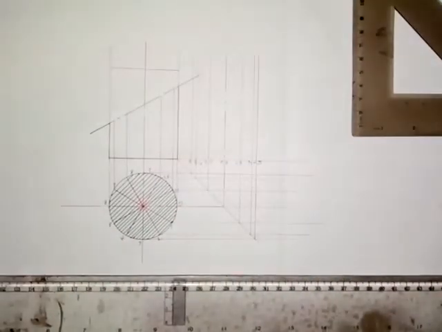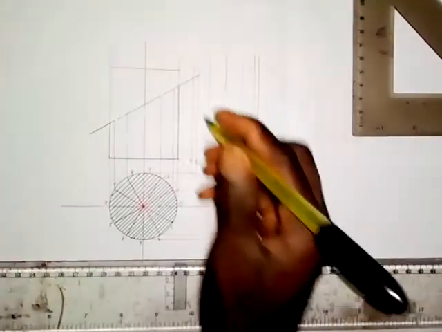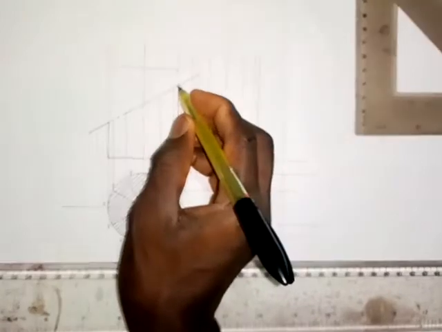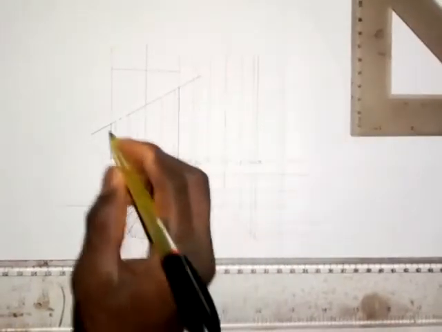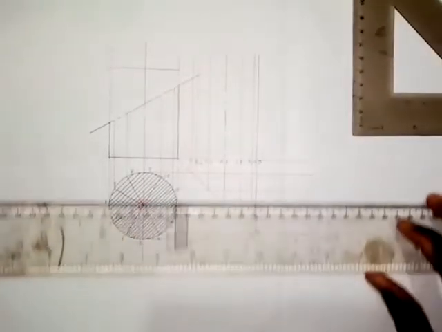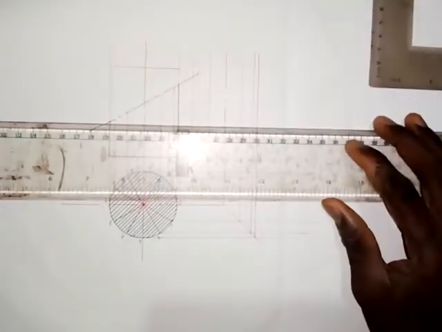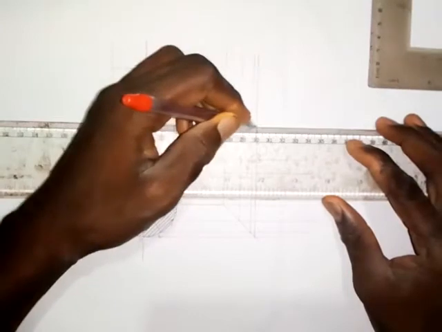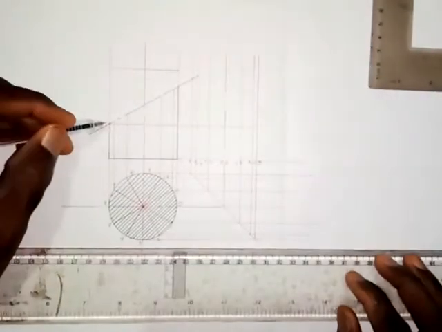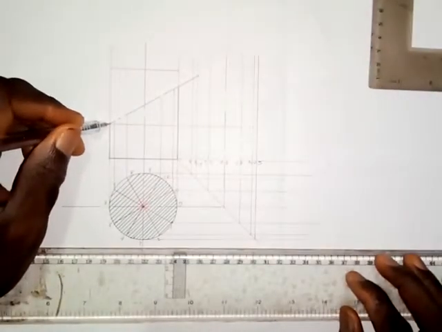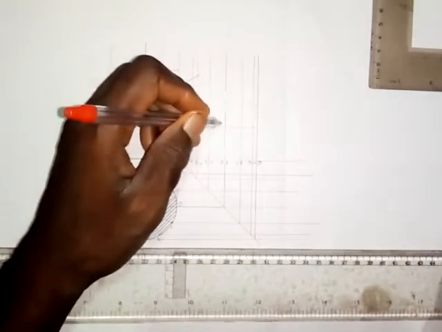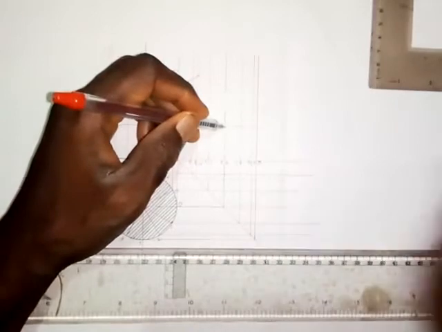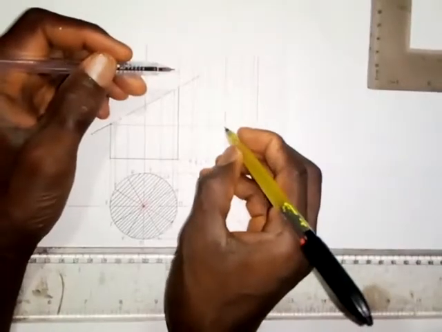Now then, from this point, this point is point 6, this point is point 0 on the front elevation. So we are going to draw a horizontal line from this point. If I draw a horizontal line from this point like this, don't forget that this point is point 6. So if I go on this horizontal line and also on this vertical line where we have 0 and 6, that means this point is point 6 here.